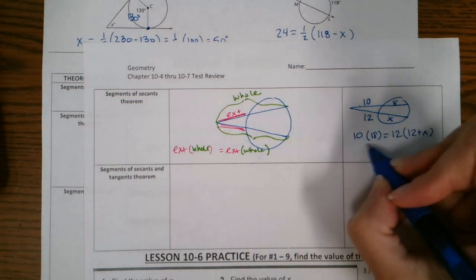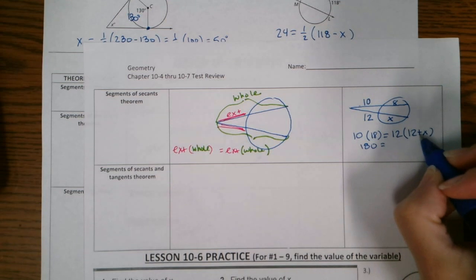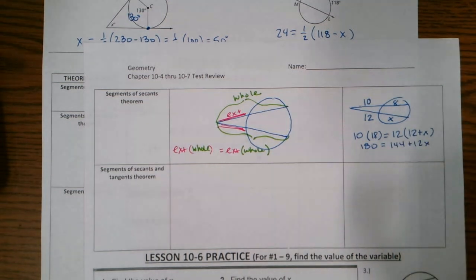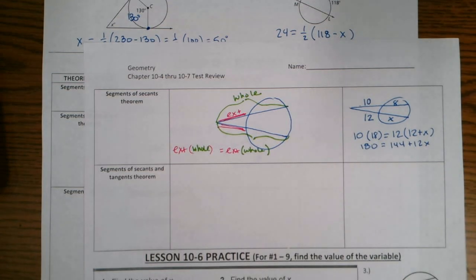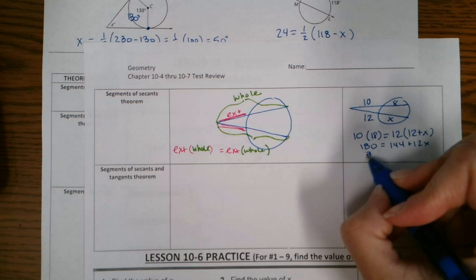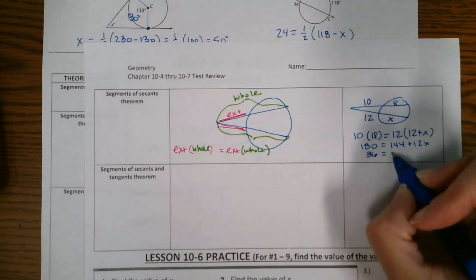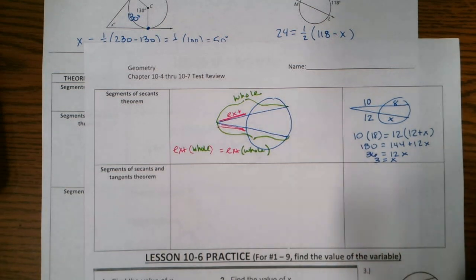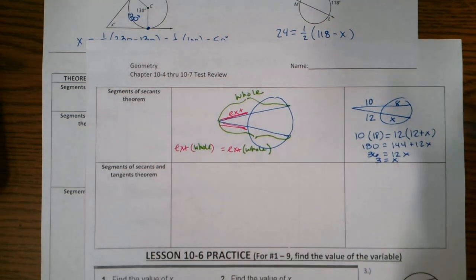So over here I'm going to have 180 is equal to 144 plus 12x. So then I'm going to have to subtract the 144 from both sides, and I get 36 is equal to 12x, and then divide and get x is 3. Now clearly I didn't draw that very well, but x is 3.